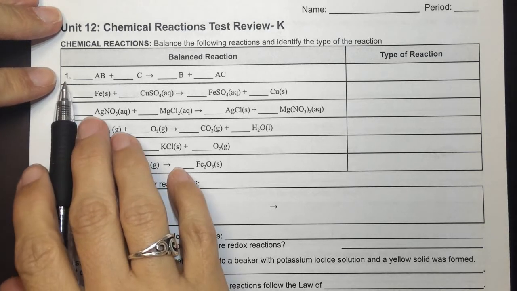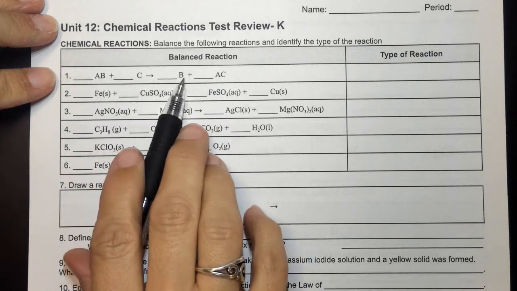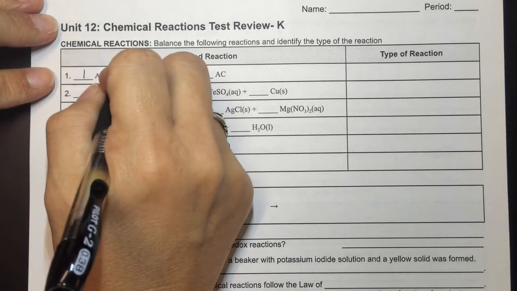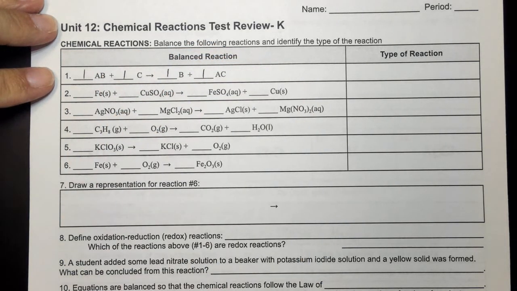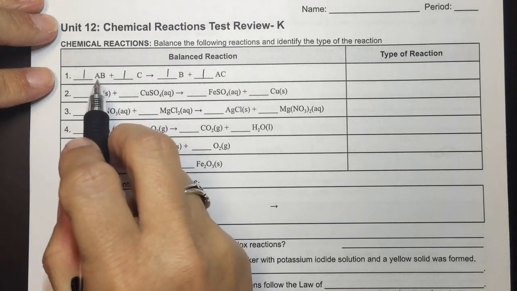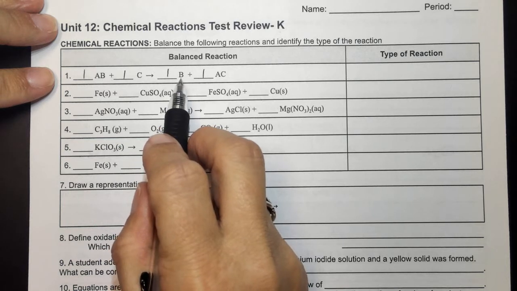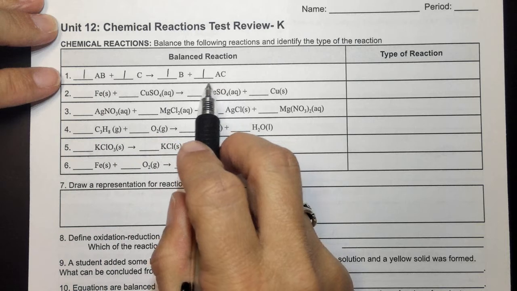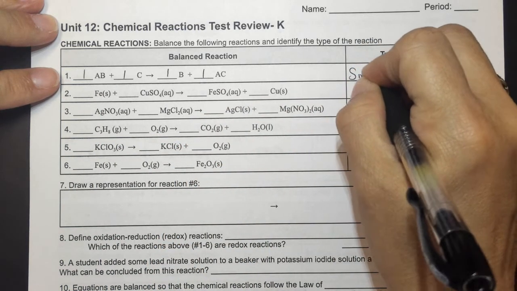So in part 1, I have an A on each side, I have a B on each side, I have a C on each side. My coefficients would be 1 all the way across, and it's balanced. When we're looking at this, we're looking for patterns. I have a compound and a single element, and on this side I have a single element, a different single element, and a new compound. So this particular pattern is called single replacement.